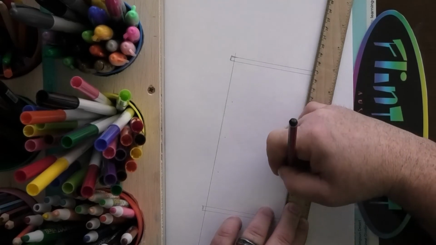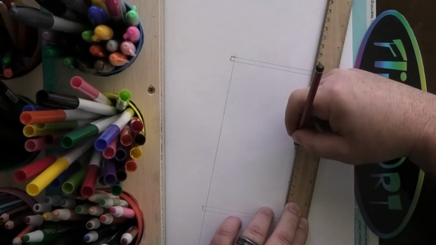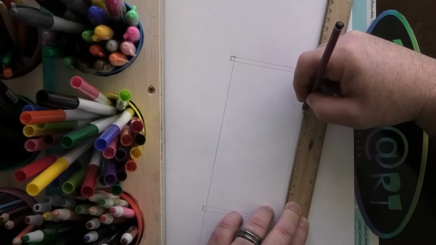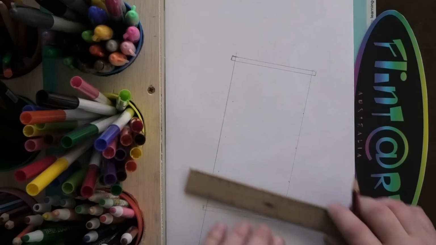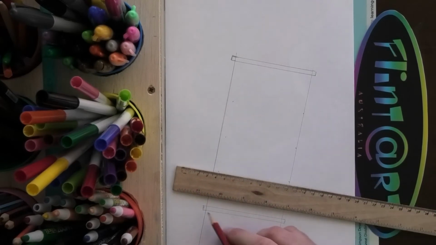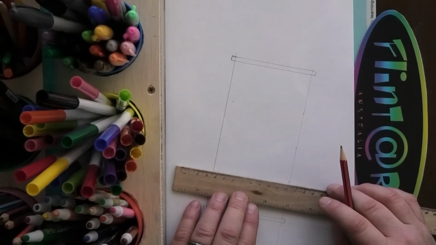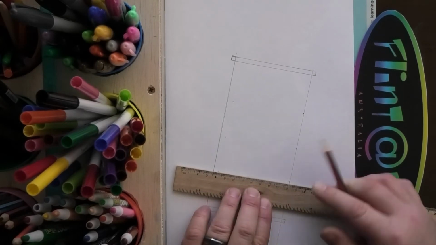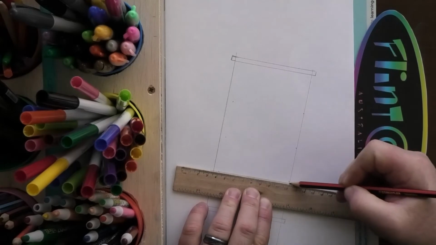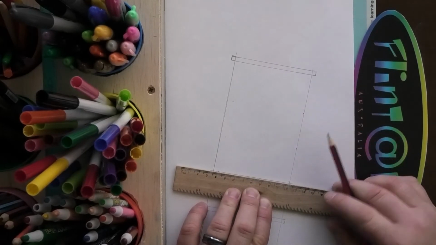Somewhere here, 8 there, 12 there, and that gives us the divisions that we need for the floor, trying to keep them in line and the same angle and thickness as the ones we've done previously. Remember, they stick out from the sides a little bit, just like that.